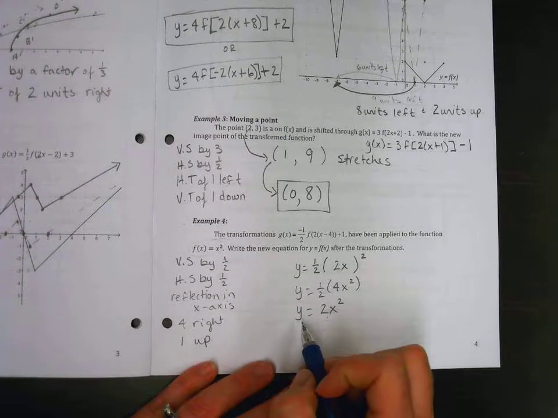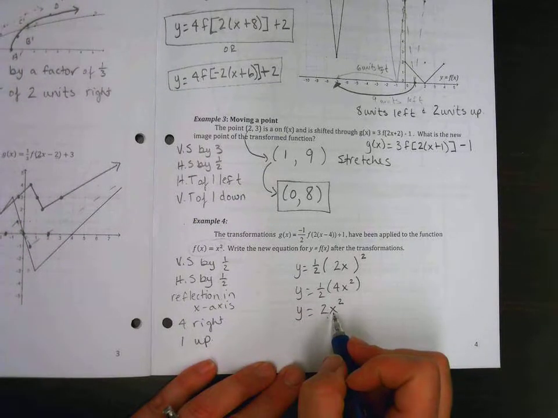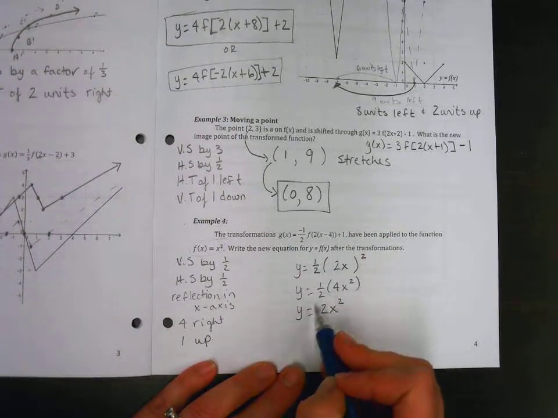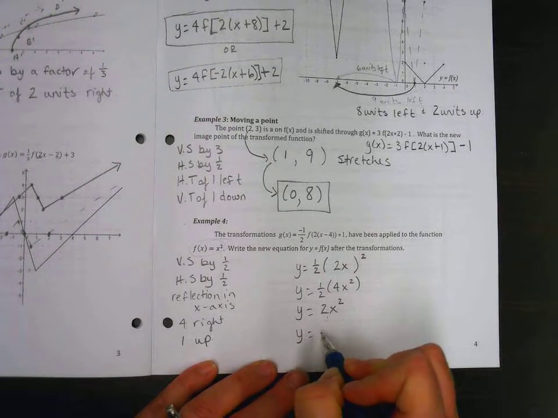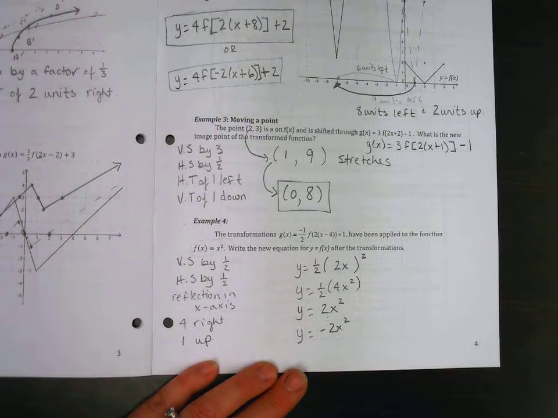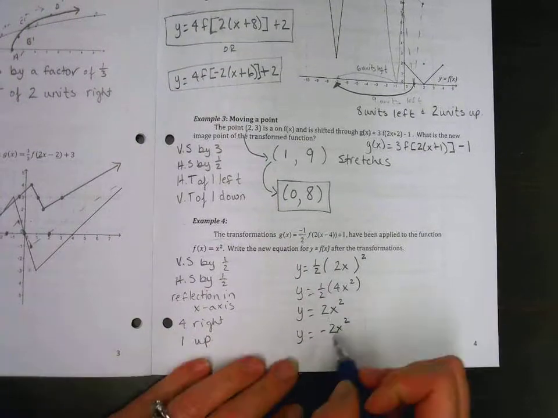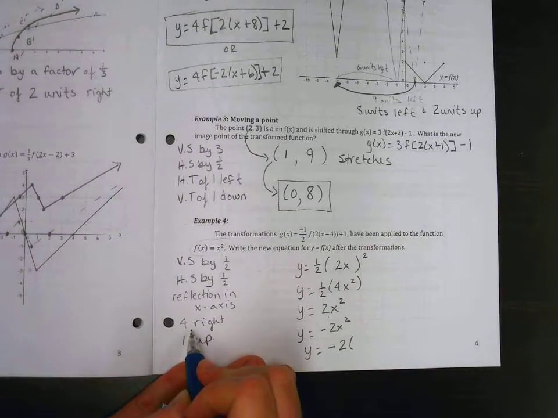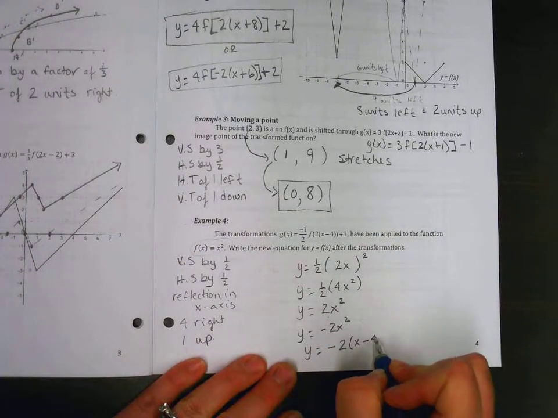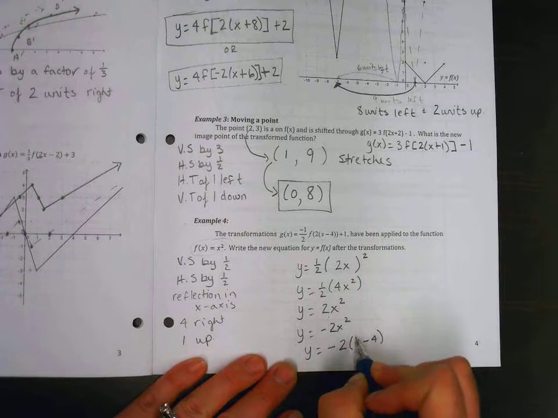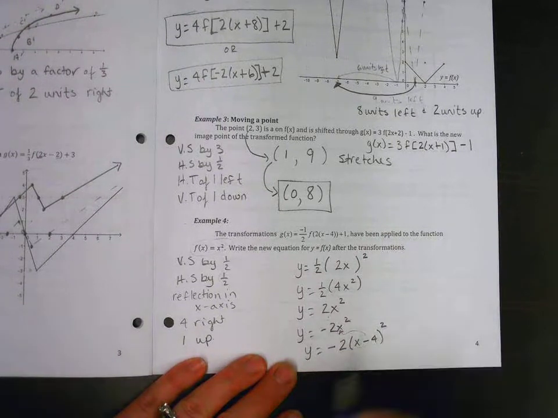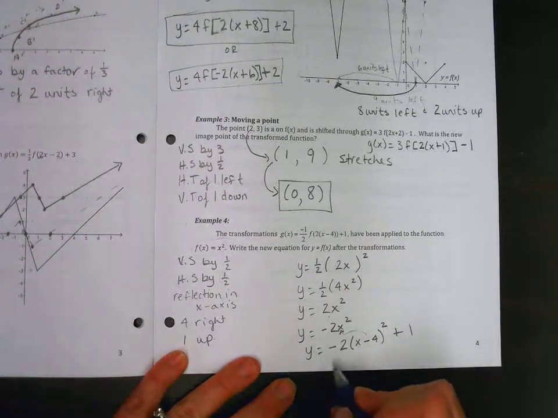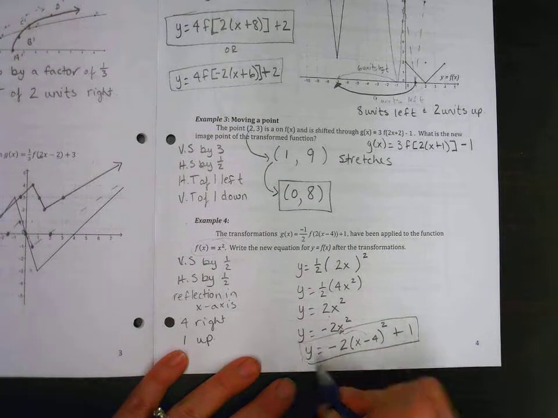Now we want to apply our reflection and translation. Reflection in the x-axis means I'm going to multiply this entire function by a negative. So there's my reflection. Now I'm going to apply my translation. Horizontal means I'm going to replace x with x minus 4. So I'm replacing this for x, and then I need to square the function. And lastly, I'm going to add a 1. Okay, and so there's my new equation. And that is functions.